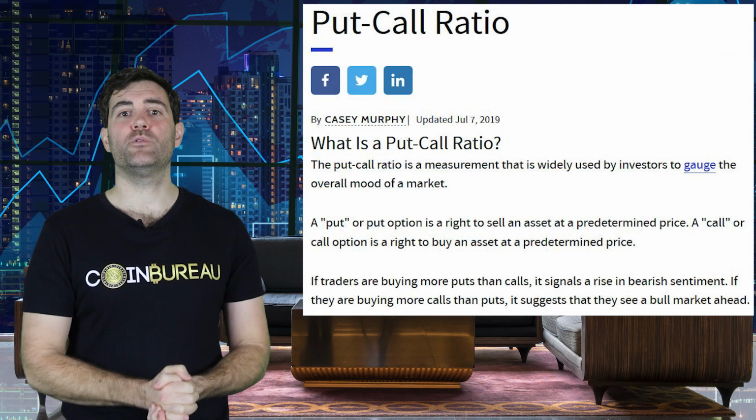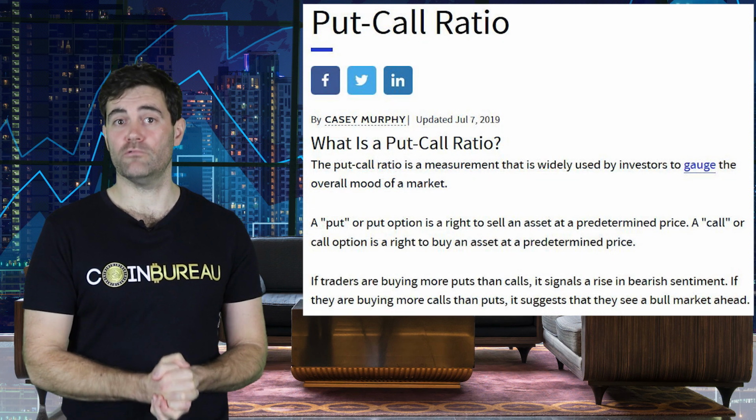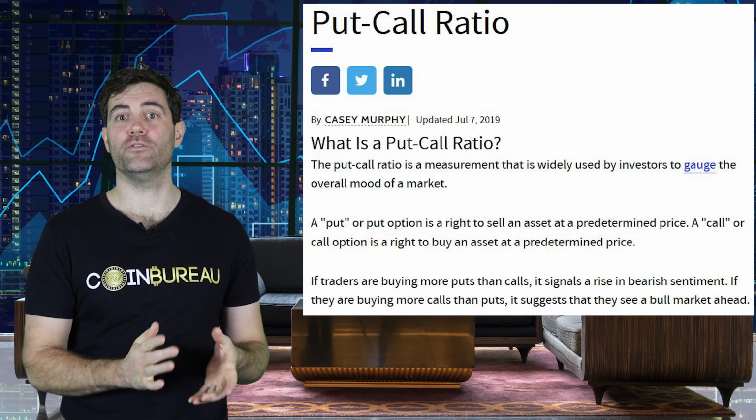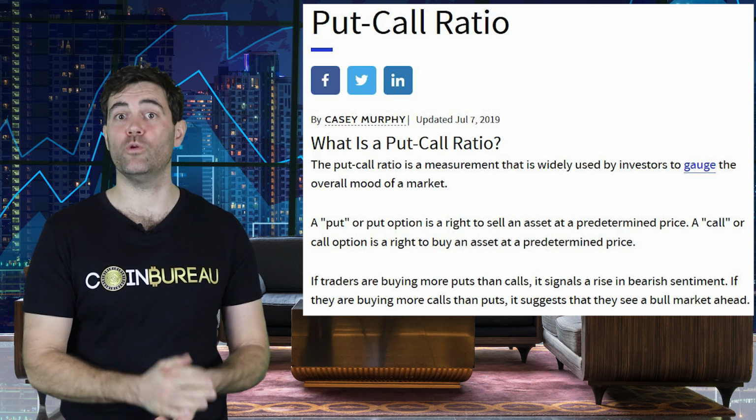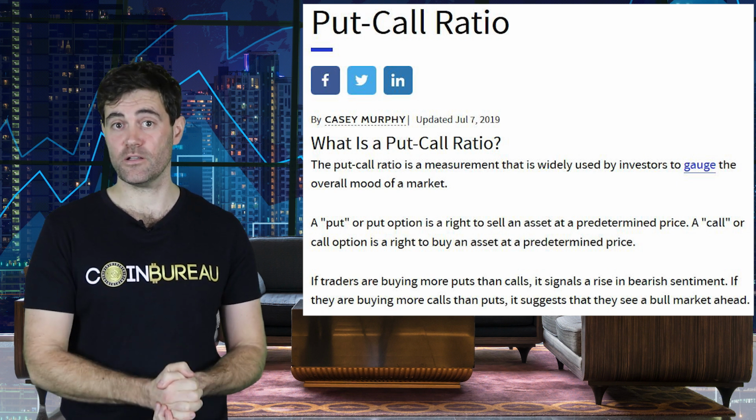What I really want to explore in this video is how to use the option data to infer market trends and sentiment. So, let's take a look at some of these. Firstly, I want to discuss the put-call ratio. This is a measure of the ratio of the open interest or the volume of the puts versus the calls.